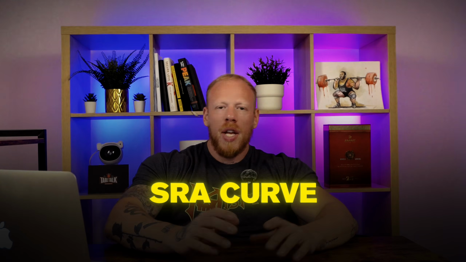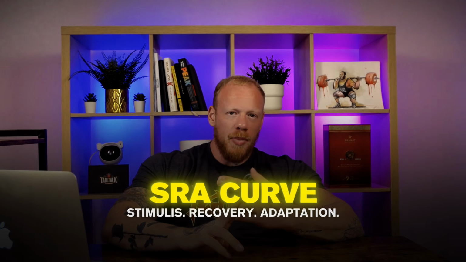So first we need to talk about the SRA curve. The SRA curve stands for stimulus, recovery, adaptation. This is something that we kind of alluded to earlier, where if we elicit a certain response, so let's say we take a barbell back squat and we take it to failure for like 8 reps, we're getting a really big stimulus, but we're also getting a huge amount of fatigue. So we might not be able to squat again for at least a week. If you're a really strong guy, at least a week. For some strong guys, probably 2, maybe even 3 weeks, before you can actually squat again.